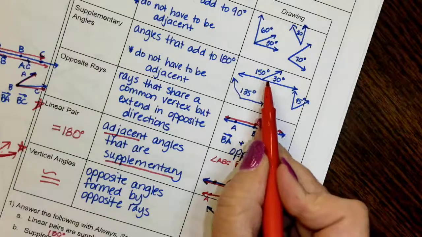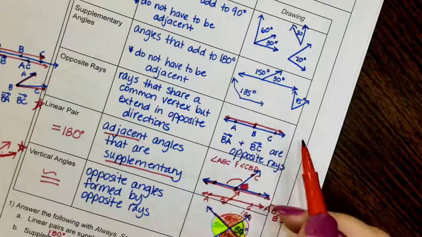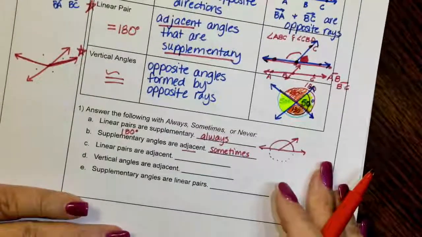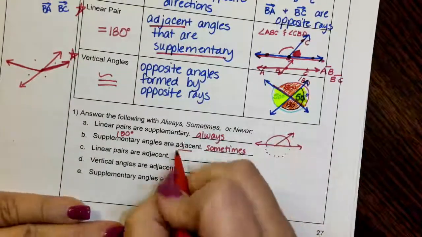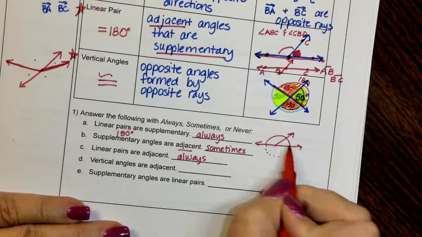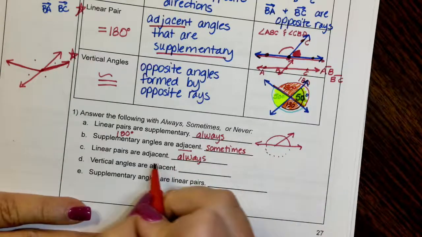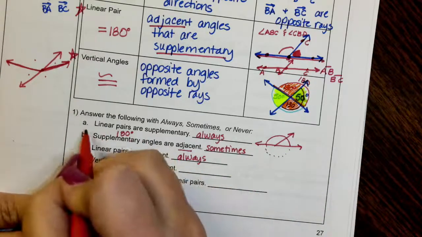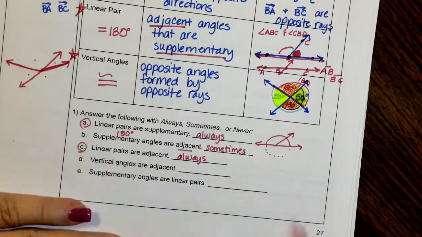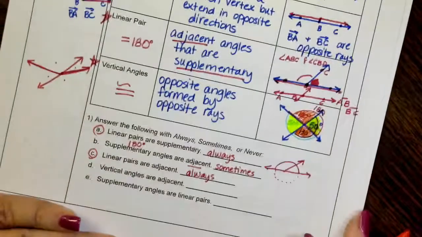These were adjacent and these were not, but they were both supplementary angles. Okay, linear pairs are adjacent. That is always. They have to be touching each other here to form that straight angle together. So they are both adjacent and supplementary. Remember that we talked, that's the definition, adjacent angles that are supplementary.